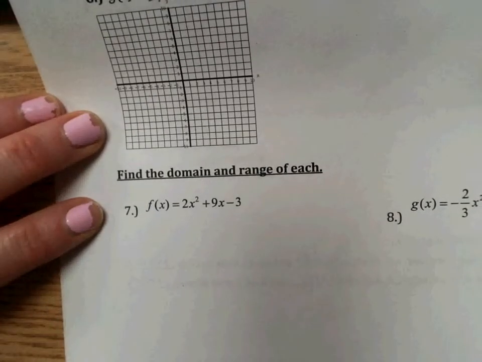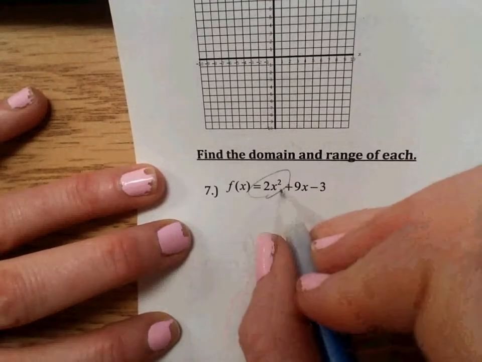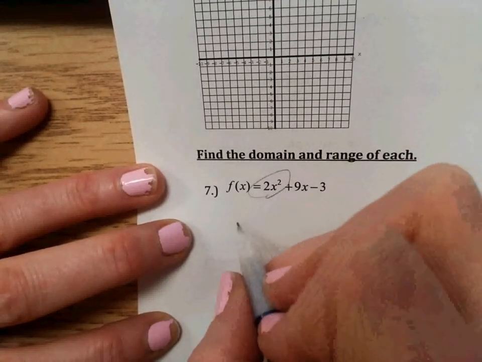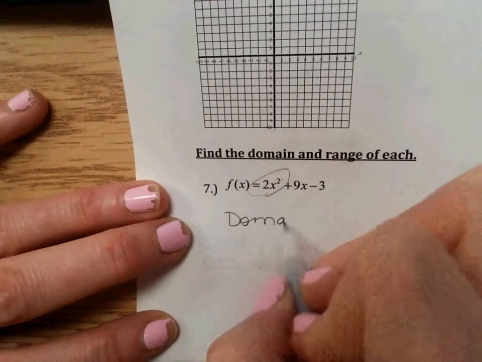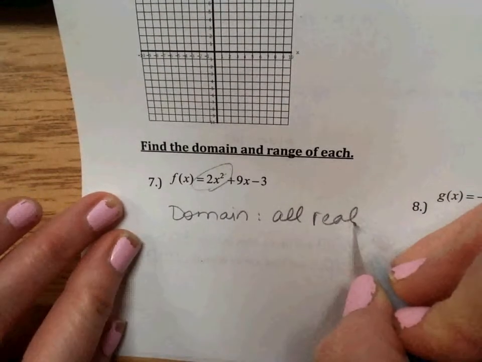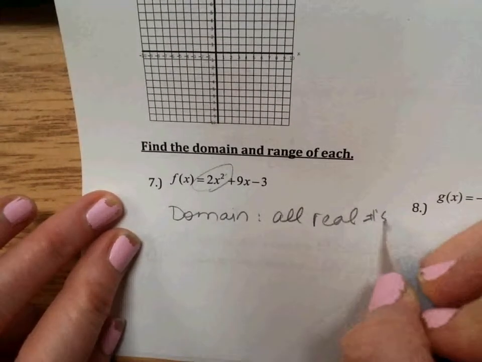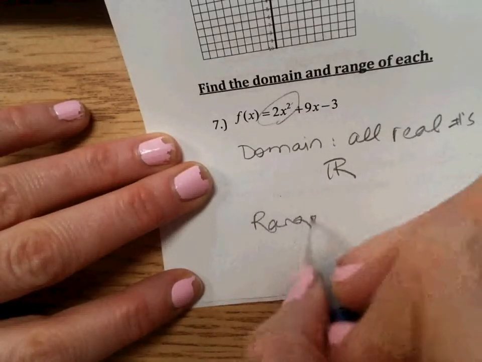Number 7, it says find the domain and range of each. It doesn't have graphs, which is interesting. These are new problems. So to find the domain, it is a parabola. I know this because it has an x squared as the highest degree, and so my domain is all real numbers.